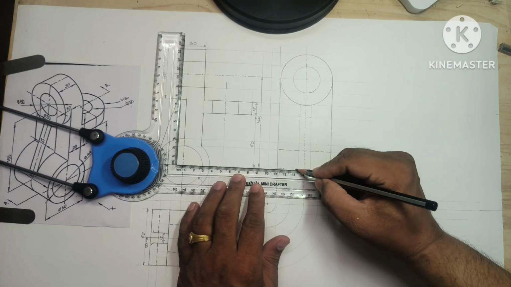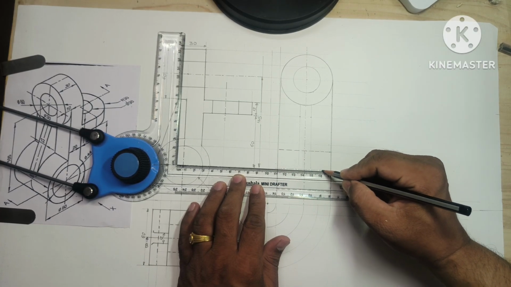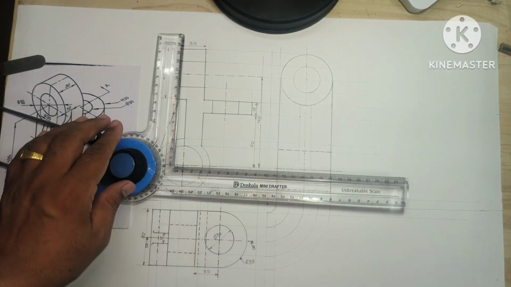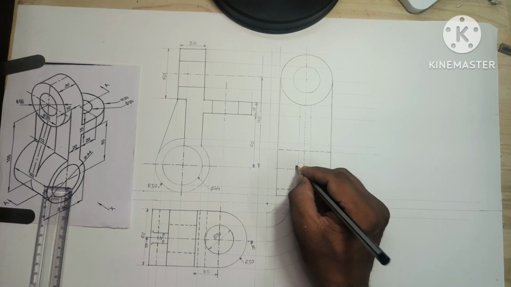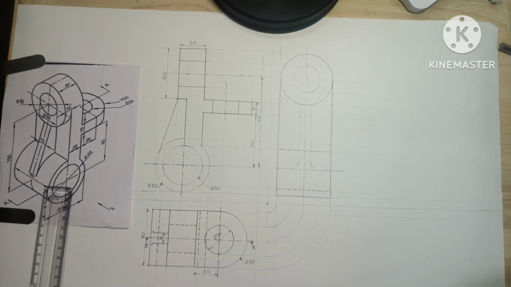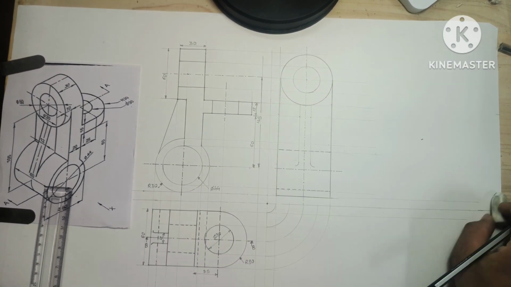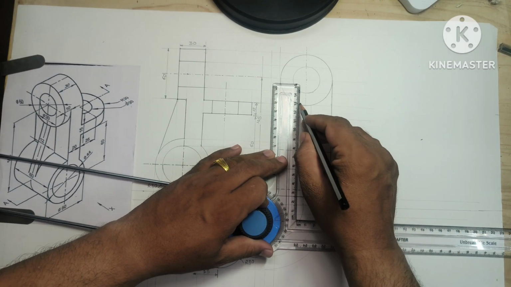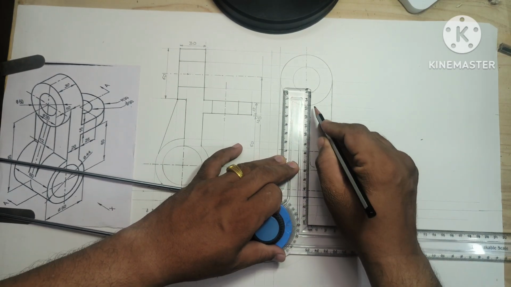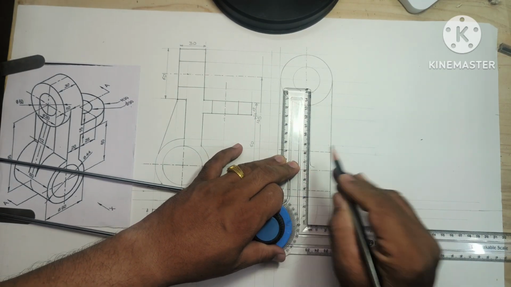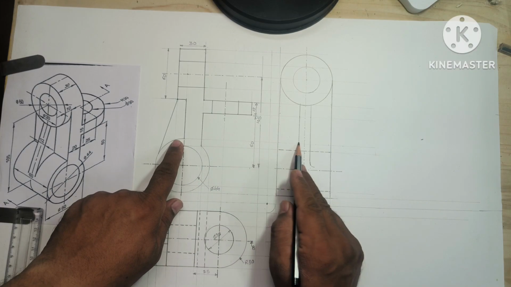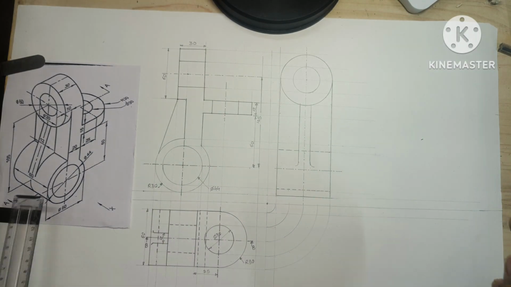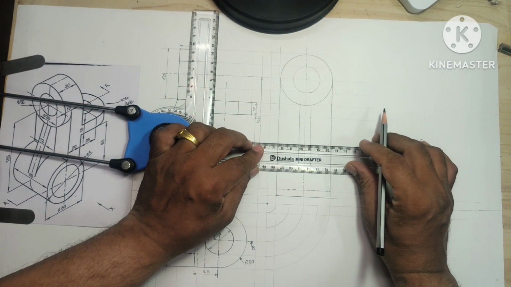This one is the center line. This will be the rib. I will draw the rib with the help of dark line. This will be the continuous line, that is the outer diameter.